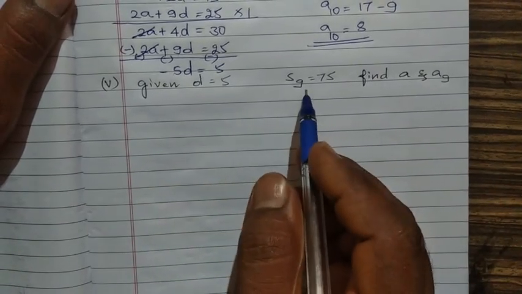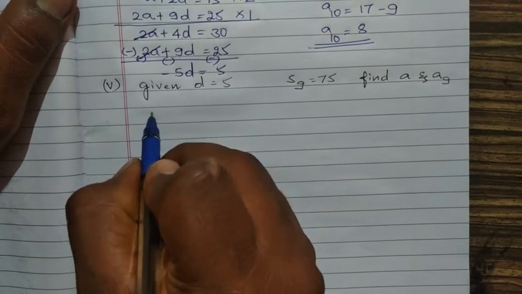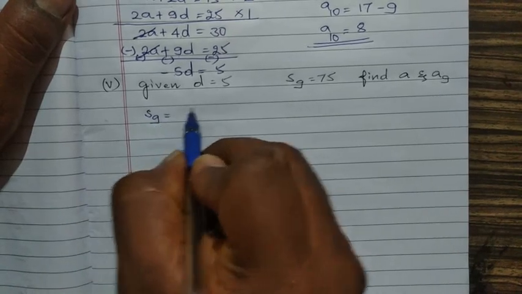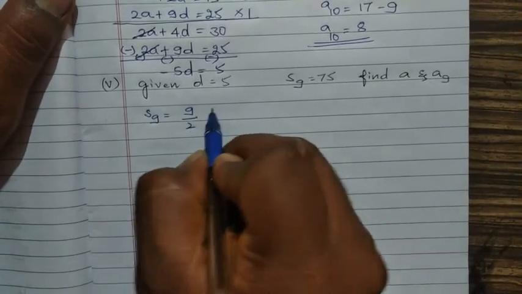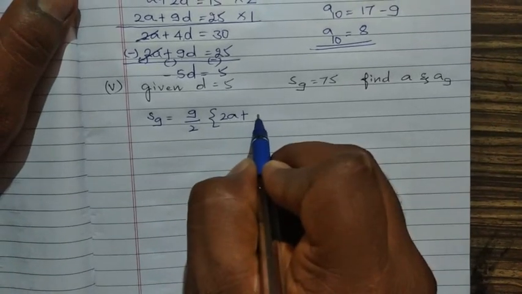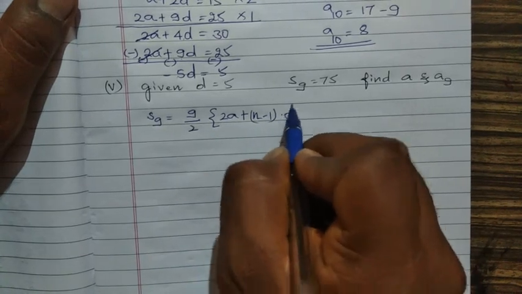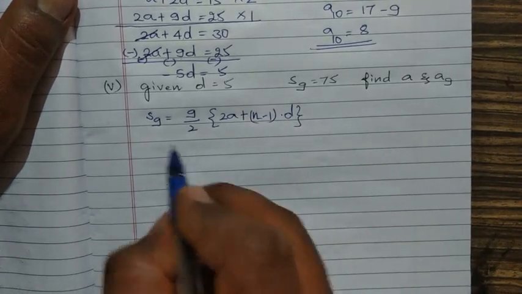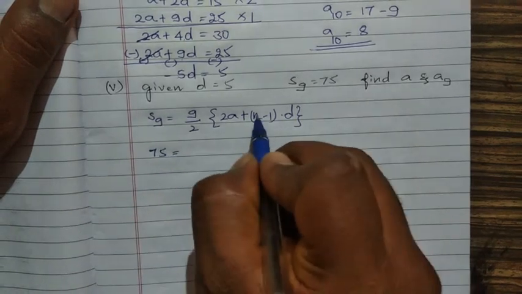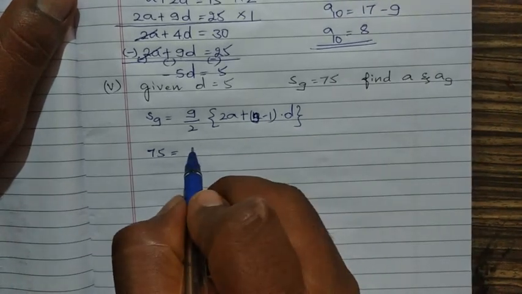Okay, so what is S9? It is the sum of the first 9 terms. So S9, I can take directly as 9 by 2 into 2A plus n minus 1 into D. Okay, so S9 75 is equal to, okay, n is 9 minus 1 into D.